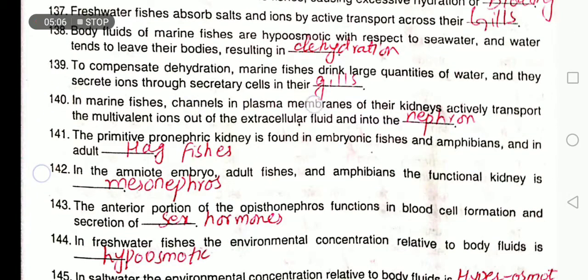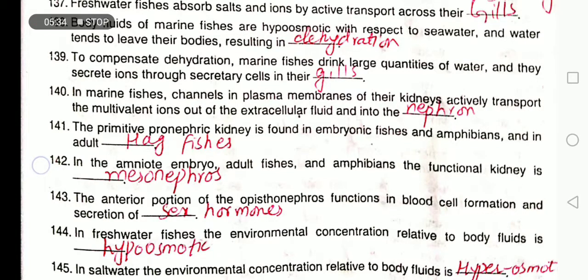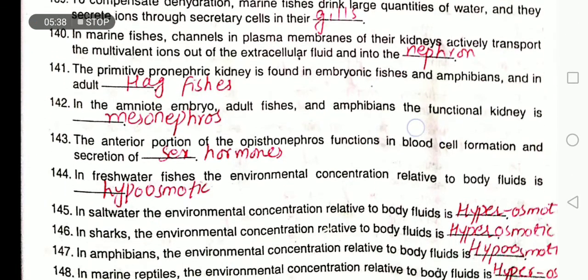In marine fishes, channels in the plasma membrane of the kidney transport the multivalent ion out of the extracellular fluid into the nephron. The primitive pronephric kidney is found in embryonic fishes, amphibians, and adult hagfishes. In amniote embryos, adult fishes, and amphibians, the functional kidney is the mesonephros. The anterior portion of the opisthonephros functions in blood cell formation and secretion of sex hormones.